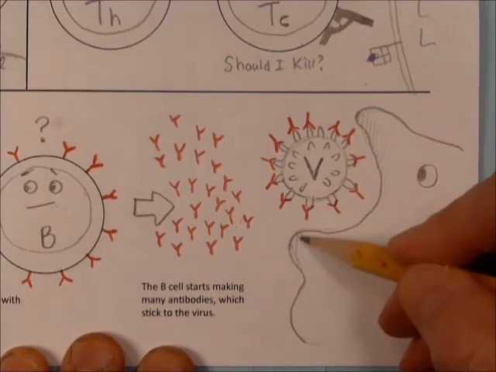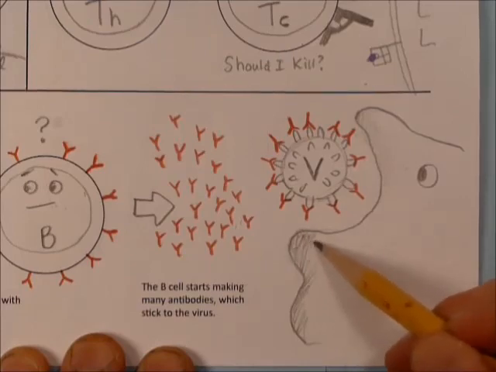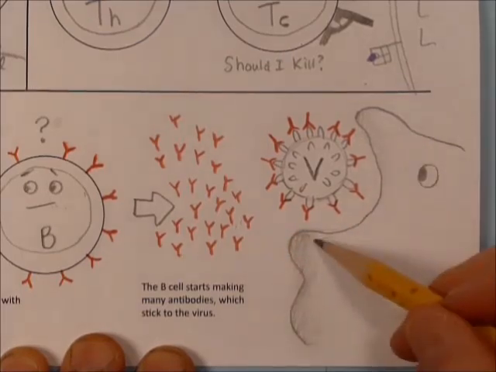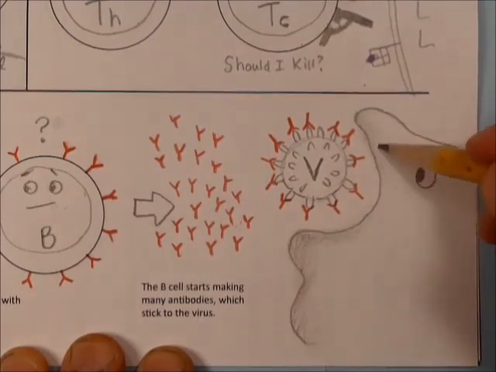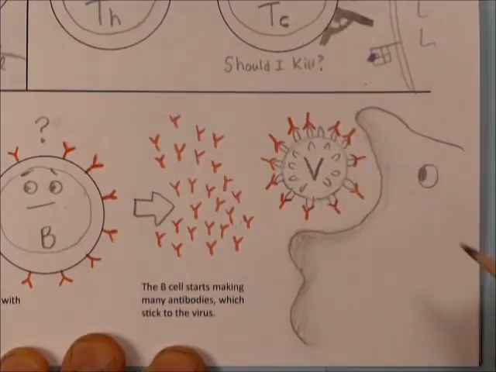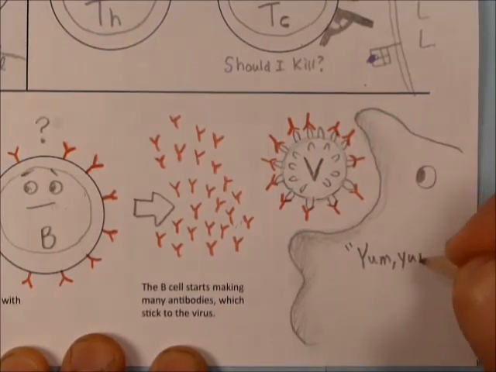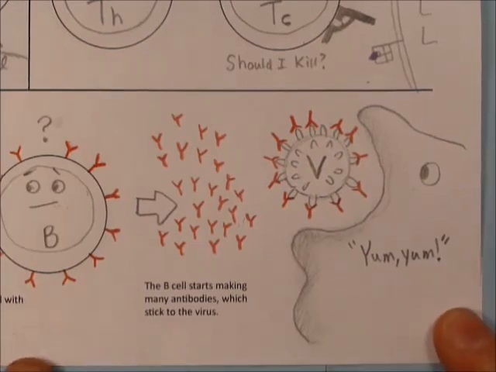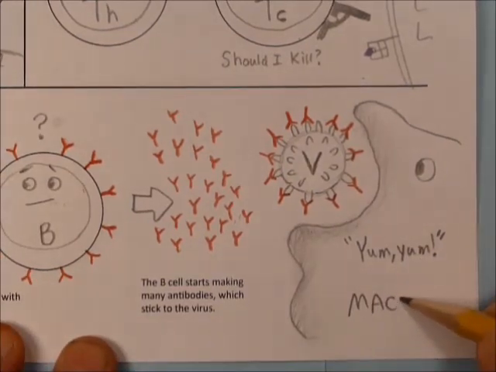And it's like this big, kind of shaded a little bit, so it looks like a blobby monster coming in here like this. And it's thinking, yum, yum. And will eat anything with those tags.